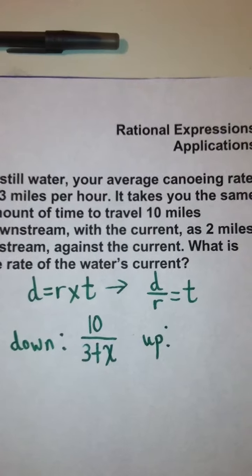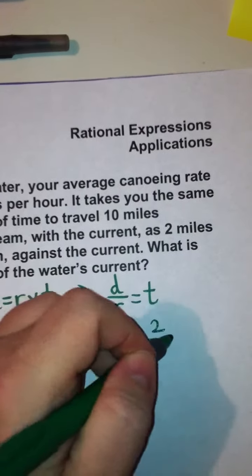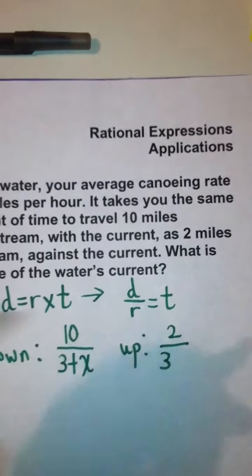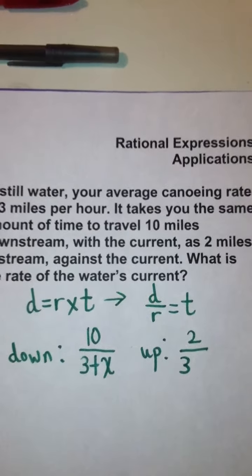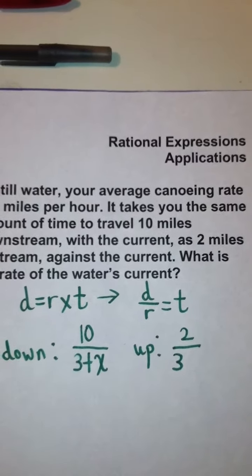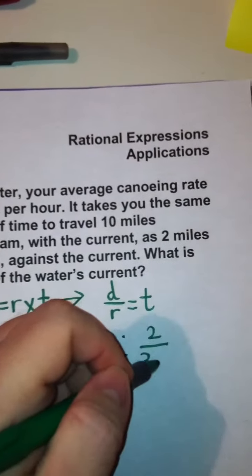Going upstream takes 2 miles, so that's our distance. And we know our rate is 3 miles per hour. Now, if you're going upstream against the current, you're losing speed. Losing speed means we need to subtract x.